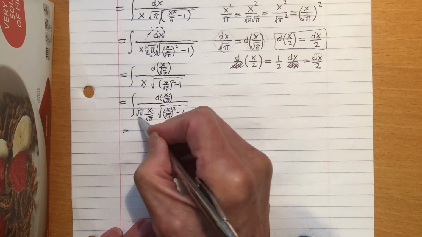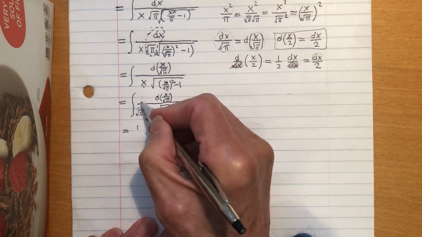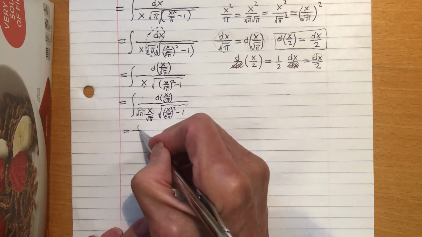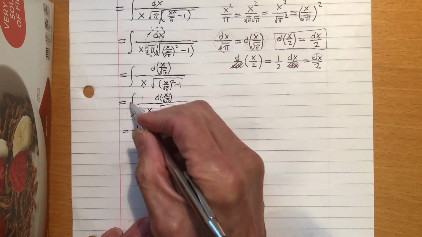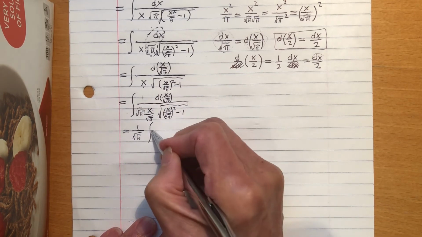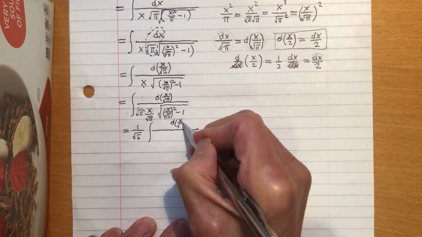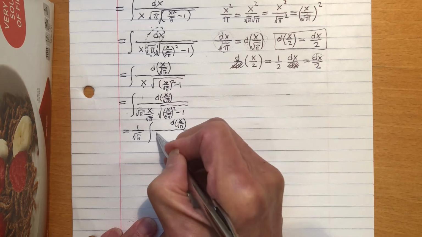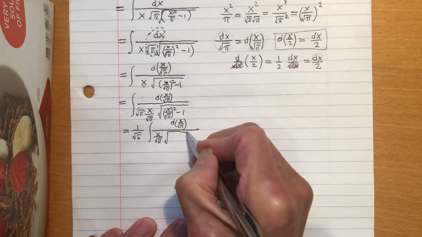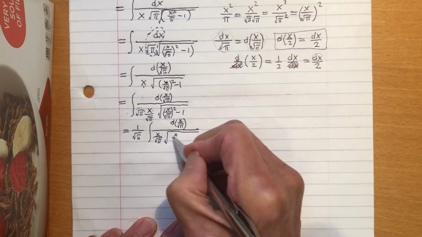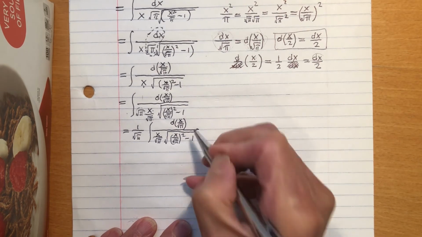First of all, I move this outside the integral sign. This is 1 over root pi. Understand? 1 over root pi. Now this is moved outside the integral sign. Then inside I just copy it, and bracket squared minus 1. Okay, I have this.